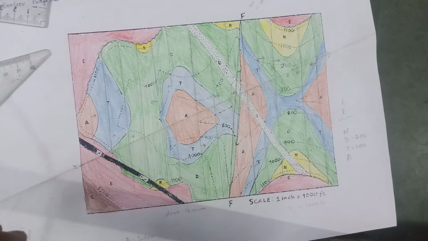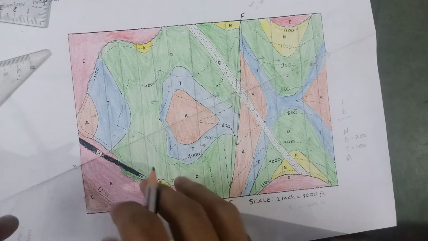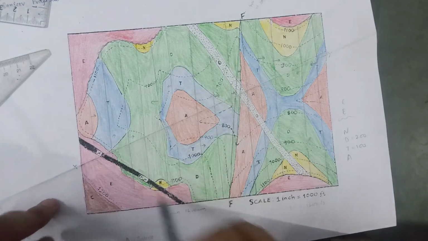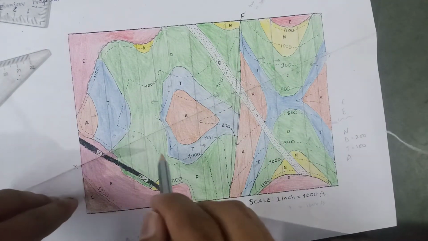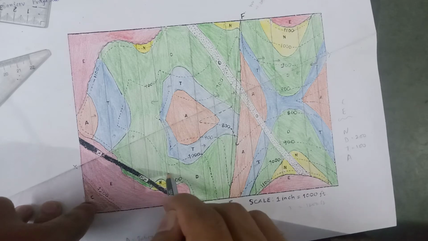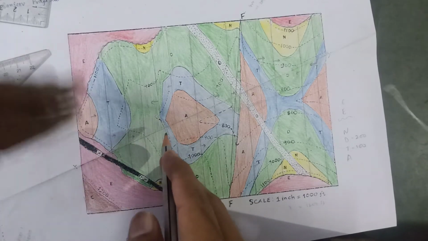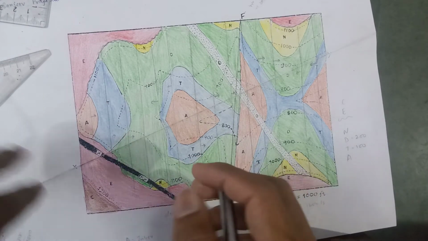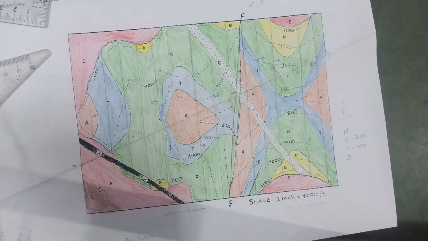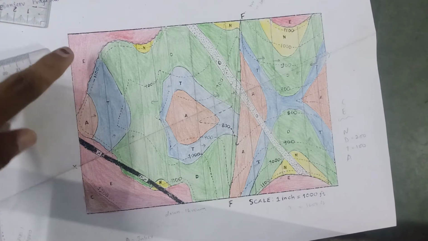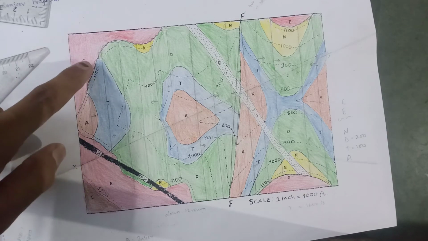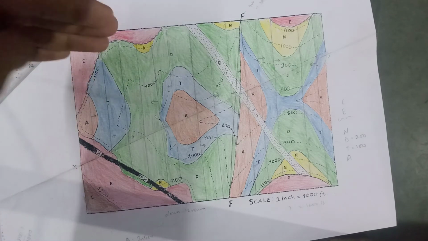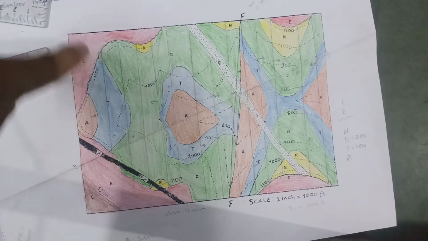Now for the profile section, what we have to do? As we know the beds of this area are inclined, so inclined beds have dip amount and dip direction. For that we are supposed to draw a strike line. Now how can a strike line be made? The simple way to draw a strike line is to select a contour line and the continuous line on both sides, upper and lower, and draw a line.